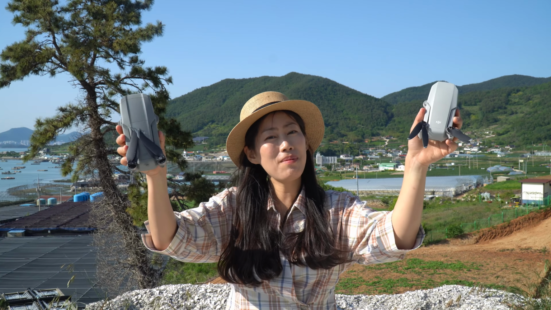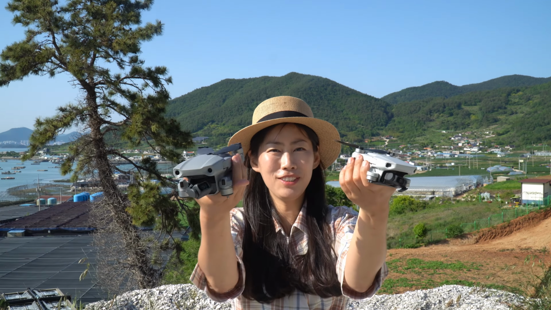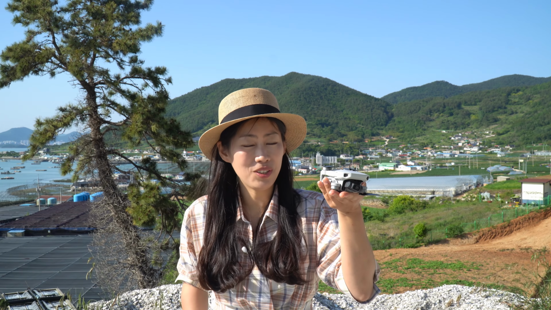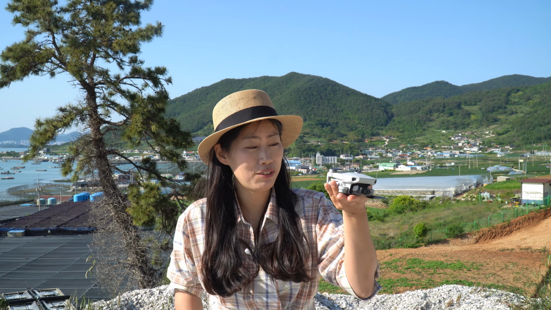So what did you guys think about these two drones? I mean, they look similar, but the sizes are quite different, and most importantly, the weights are different. MAVIC Mini, I would totally recommend if you live in a country where you need to register any drones above 250 grams, because with MAVIC Mini, you don't need to.